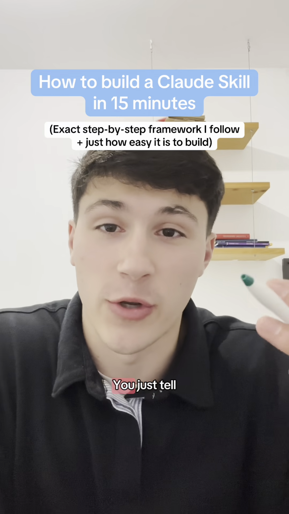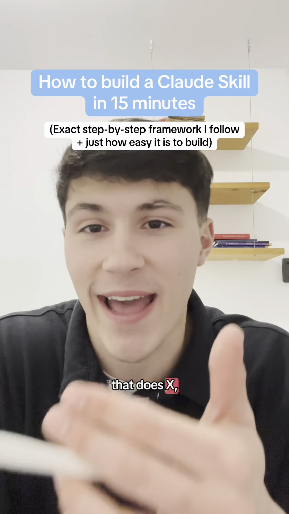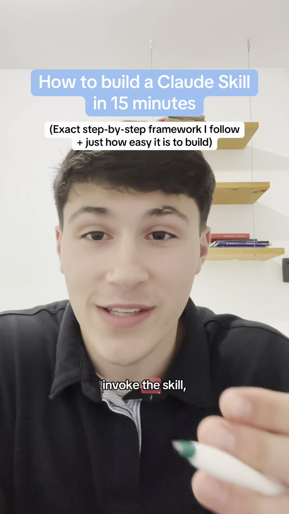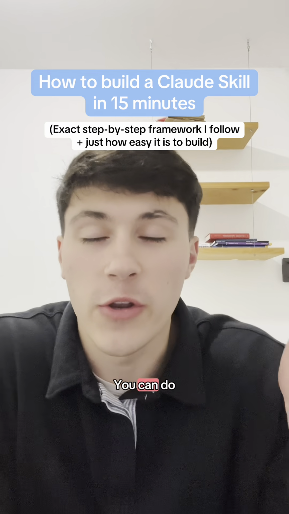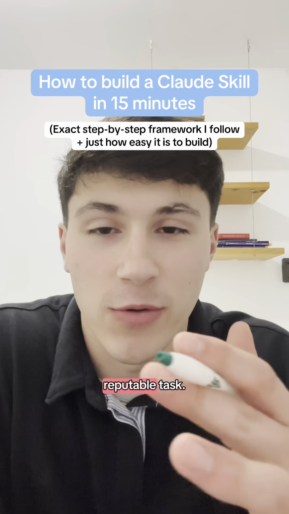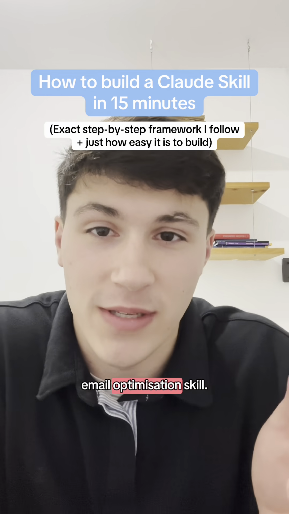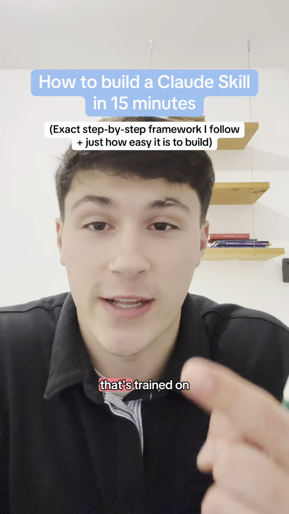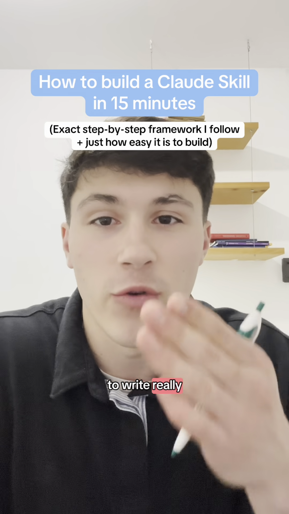And it's incredibly simple. You just tell Claude, I want to build a skill that does X, Y, or Z. Tell it when you want to invoke the skill, and then tell it what you want the final output to be. Now, you can do this for literally anything that is a daily or repeatable task. This is just specifically for an email optimization skill, but you could create a copywriting skill that's trained on all-time greats and knows how to write really good persuasive copy.